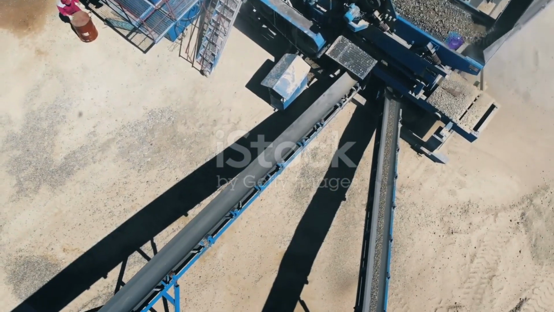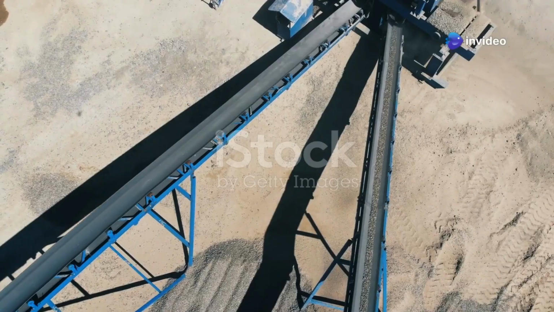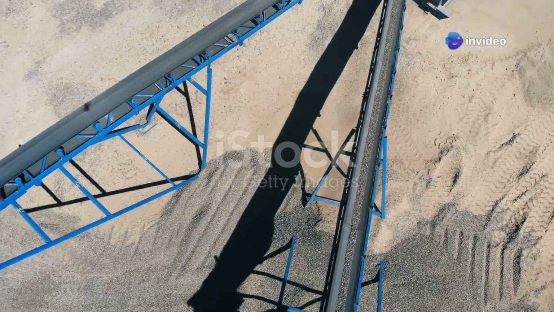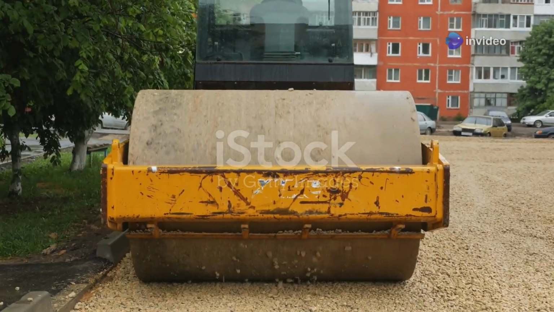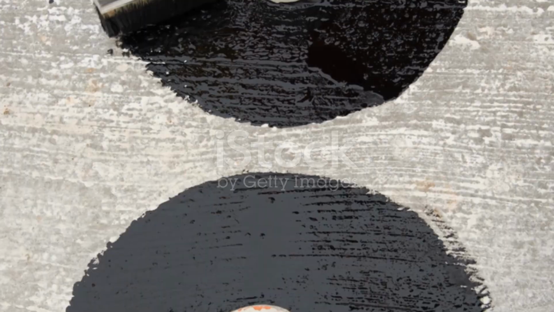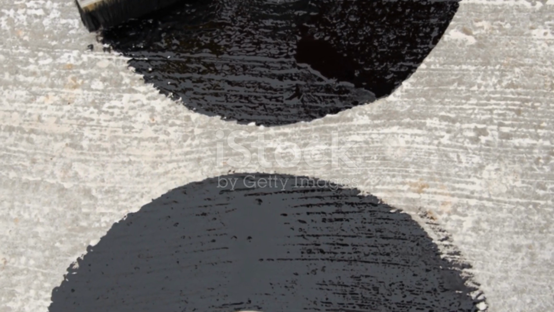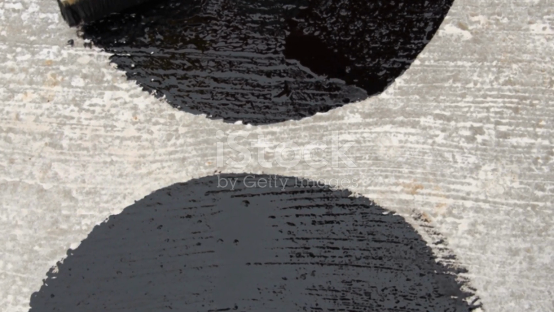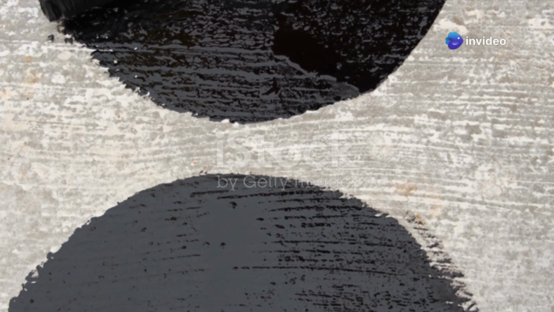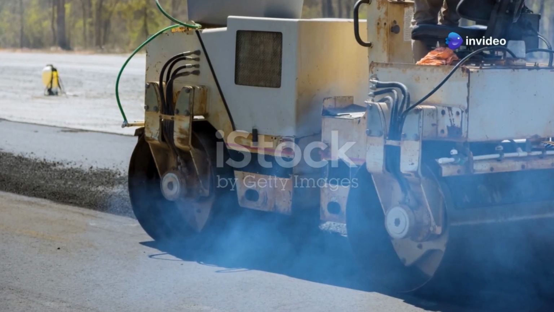Next, we have crushed stone or aggregate, often mixed with gravel to enhance strength and durability. This prevents the road from becoming too loose or rutted over time. And sometimes a binder like clay or bitumen is used to help the gravel stick together, especially in areas with heavy rainfall.